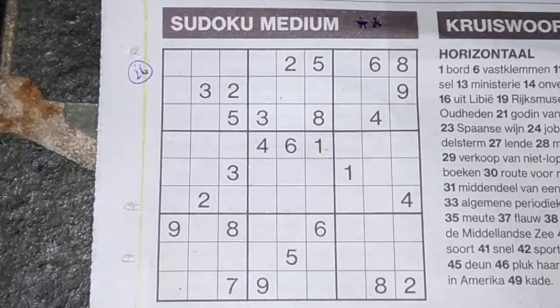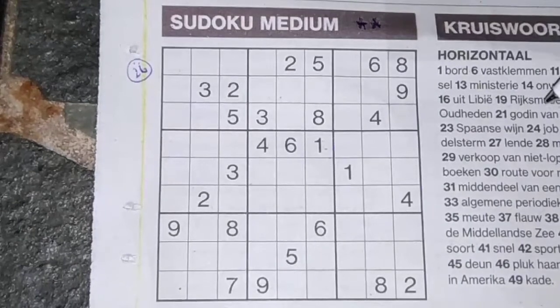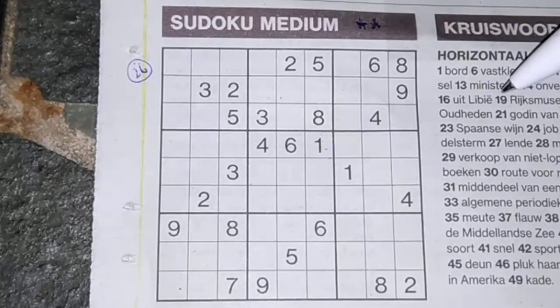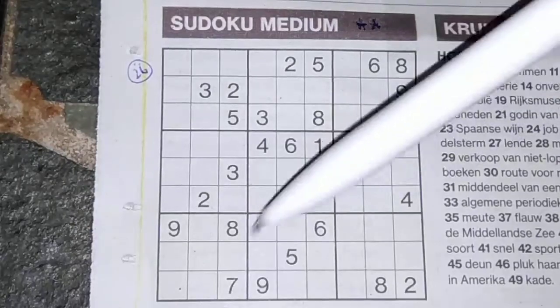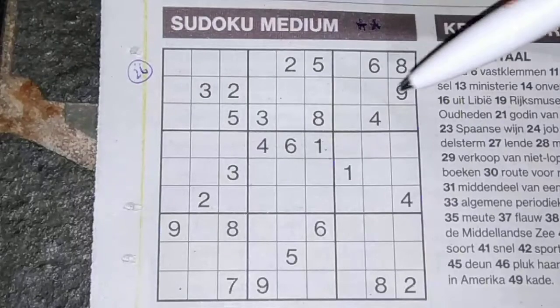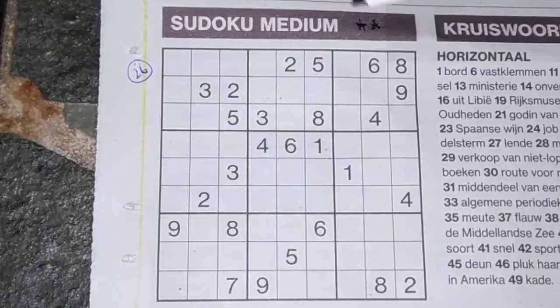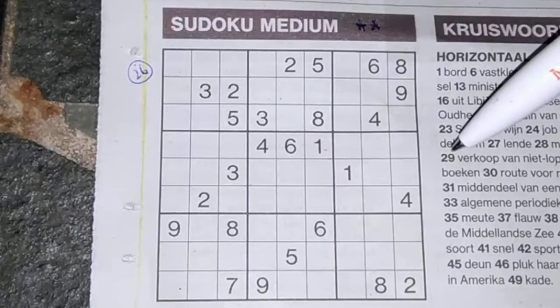I believe there are 5 extra Sudokus today. But we will start with this one first, a regular medium Sudoku, and I have counted all the digits in this puzzle, the printed digits. There are 26. I have counted them.